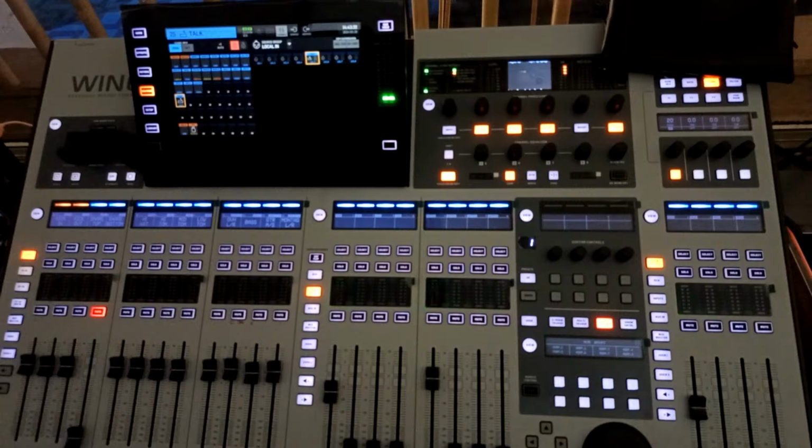Now, our routing page on the board, once you select the Behringer Wing routing page, okay, just give me a second here. Fantastic.